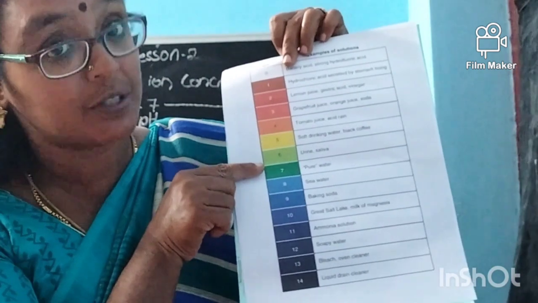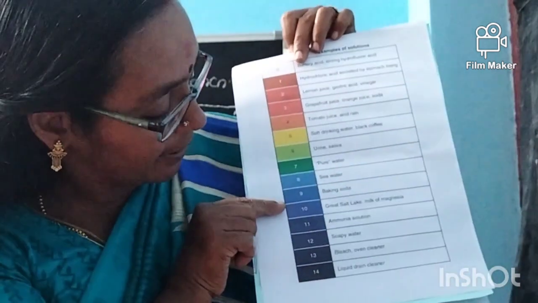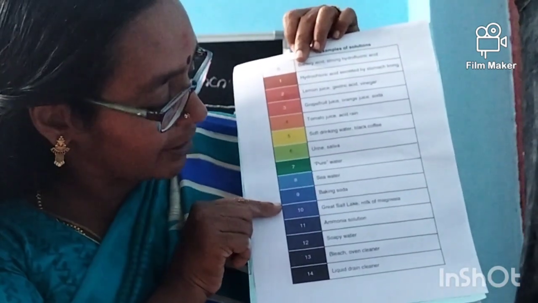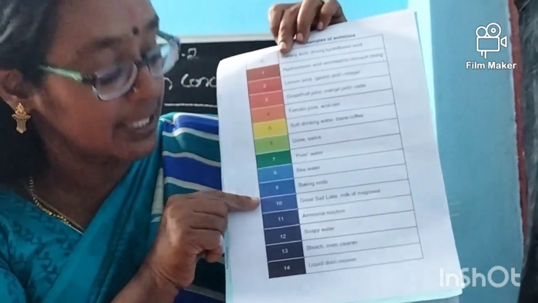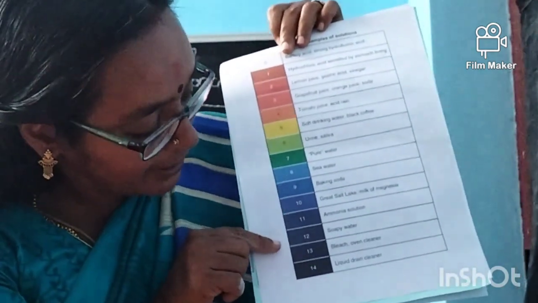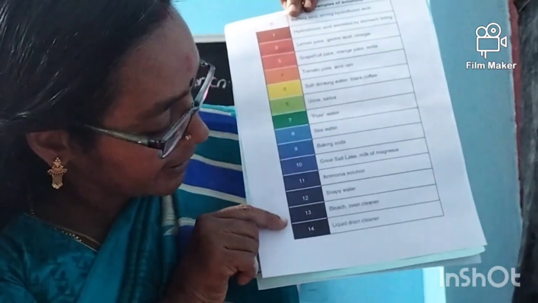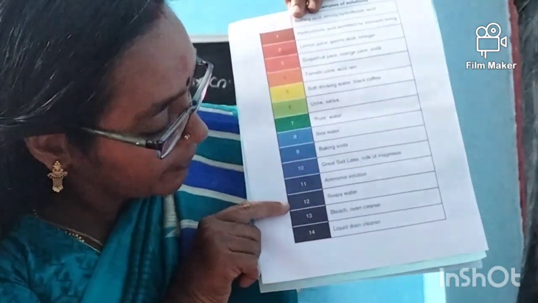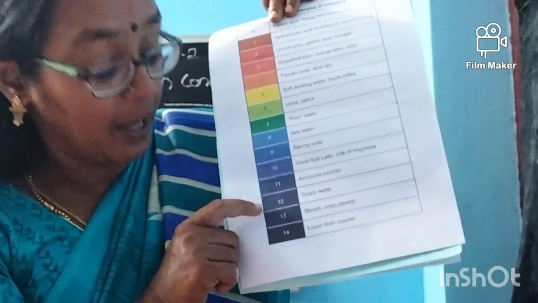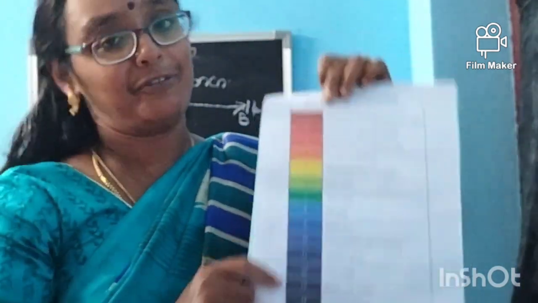Pure water is neutral, which is having pH 7. Okay, dears. When we are moving here, Great Salt Lake, milk of magnesia, all these are in pH 10. That means it is starting to be basic. When we are coming down, we can see drain cleaner, bleach. All these are highly alkaline or highly basic. We are understanding from it.